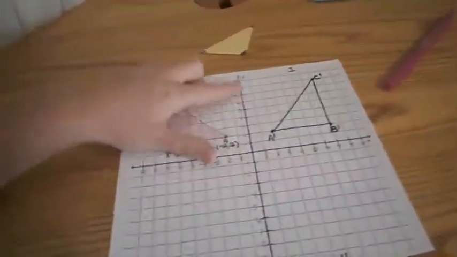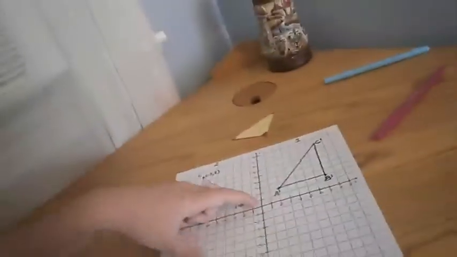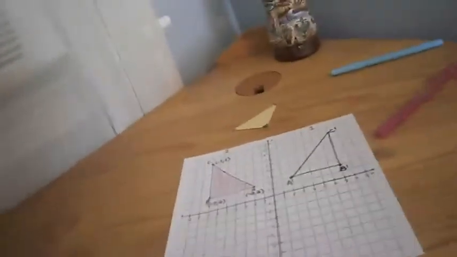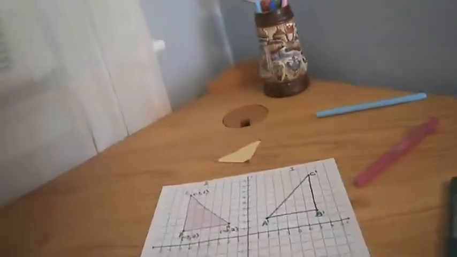Now that you've reflected your shape, you will just need to figure out your coordinates. And on this coordinate plane, unlike the other worksheet, the coordinates are numbered for you, so it will make it a little bit easier for you to figure out what the new coordinates for the new image will be. And I just want to teach you one more trick to check your work.